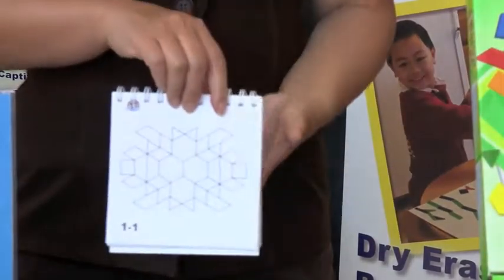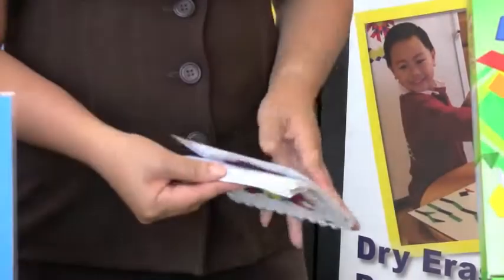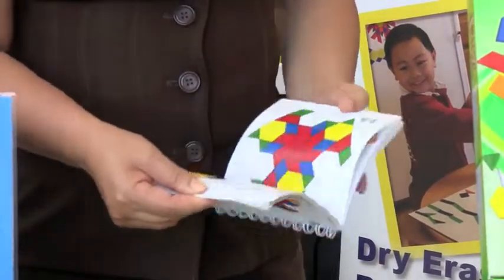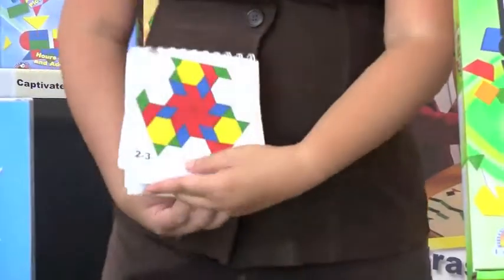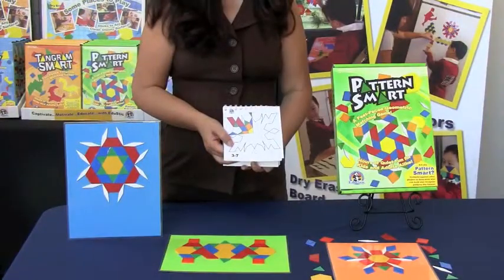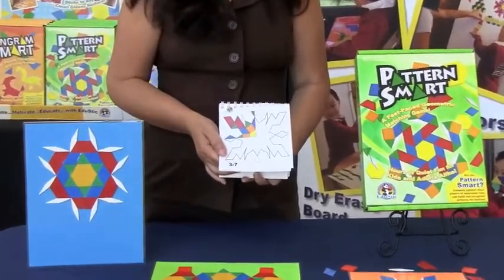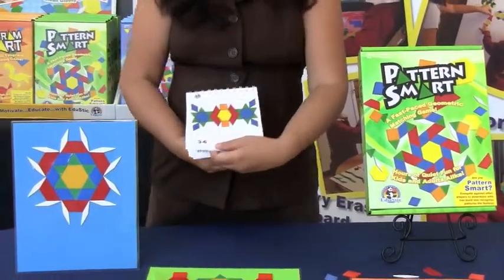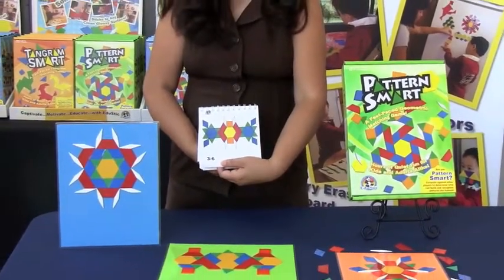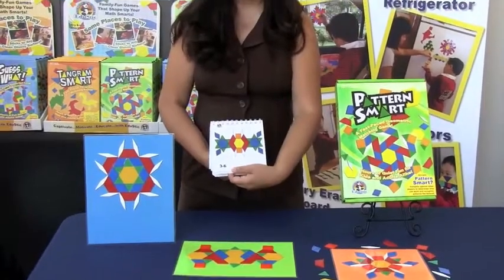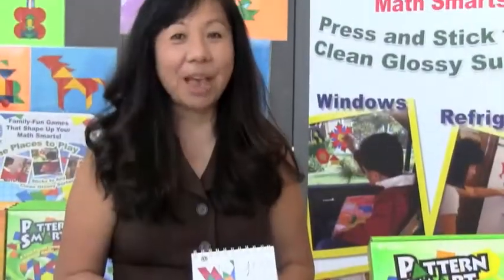Now we're ready to go to level 2. In level 2, you only get half the design, and you have to recreate the full design just from that. For the third challenge, we only show you a quarter of the design, and now you have to check to see if it's the full design. Let's make that challenge harder by using that third level. Pattern Smart, another fun game from EduStic.